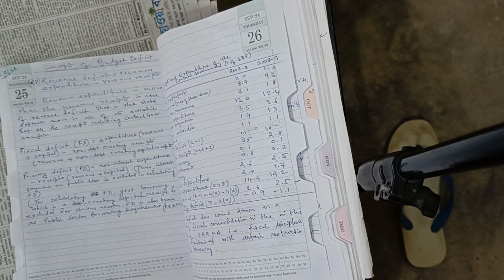Fiscal deficit is equal to expenditure, revenue plus capital expenditure, minus non-debt creating receipts, that is revenue receipts plus non-debt creating capital receipts. Primary deficit is equal to non-interest expenditure minus receipts, revenue plus capital.